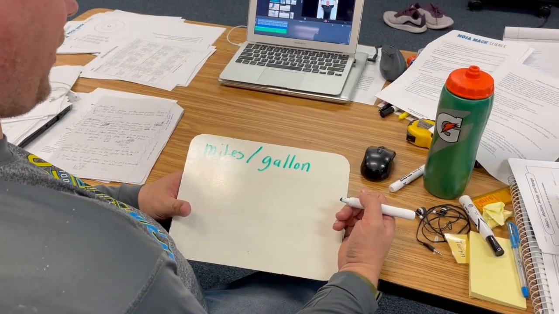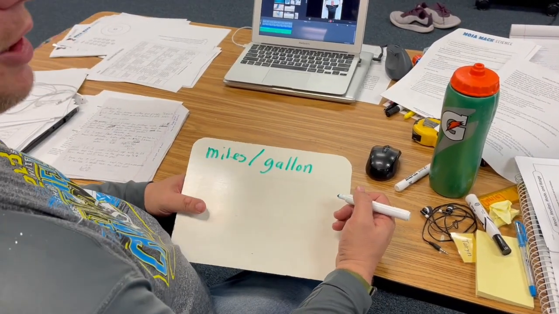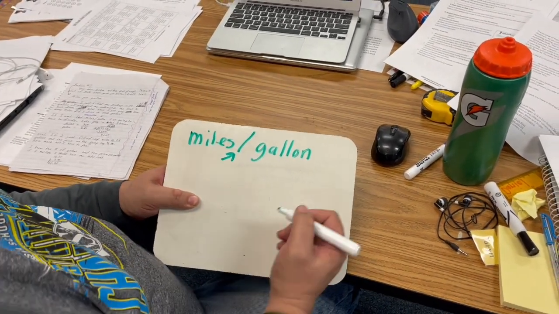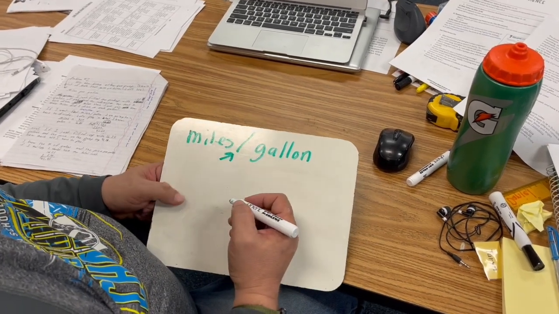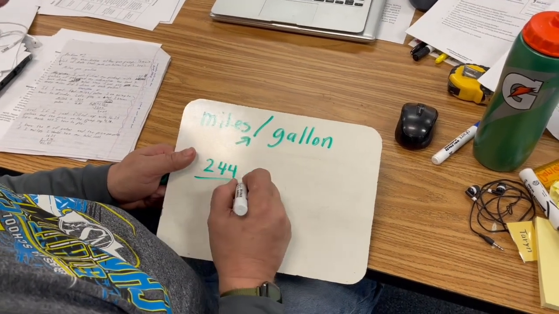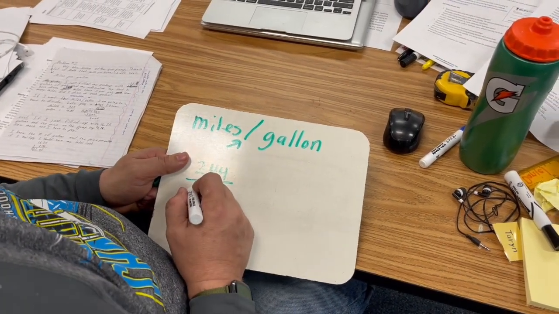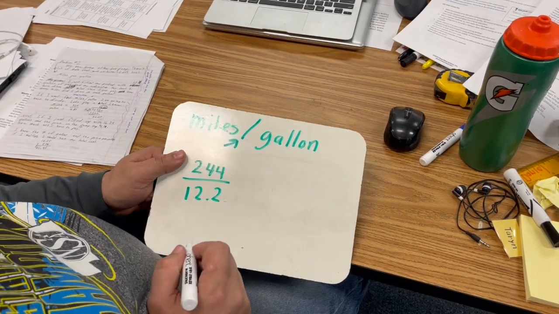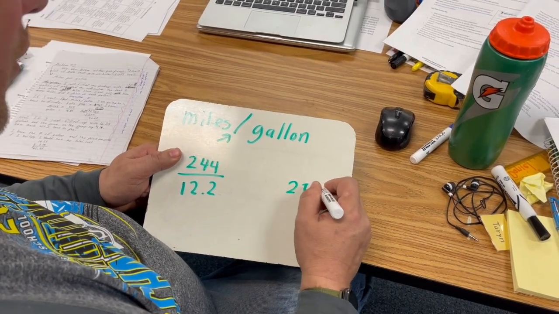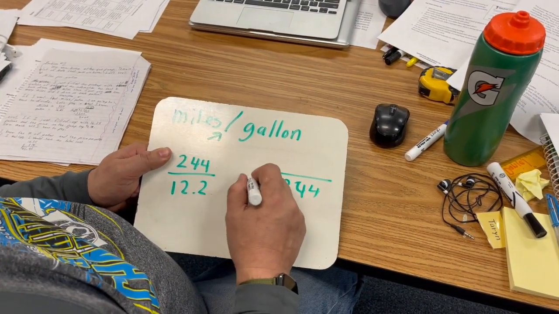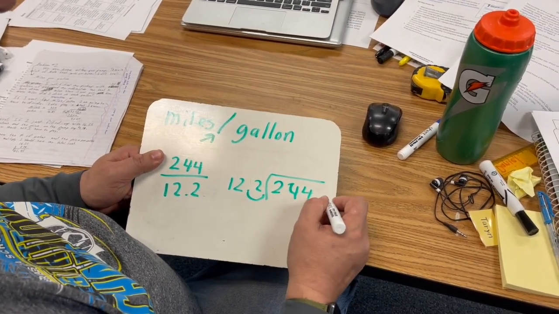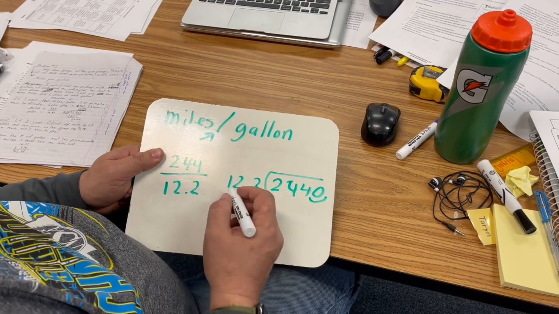If I want to find miles per gallon, I first need to take a look at this. This symbol right here stands for division. So let's plug in the information that we know. We know that we have driven 244 miles on 12.2 gallons. Now all I have to do is divide. 244 divided by 12.2. When dividing by a decimal, we move our decimal, and now we divide.